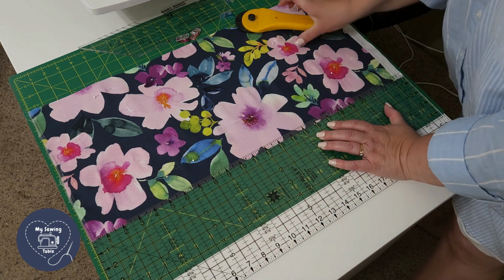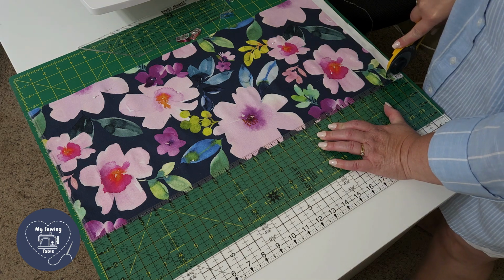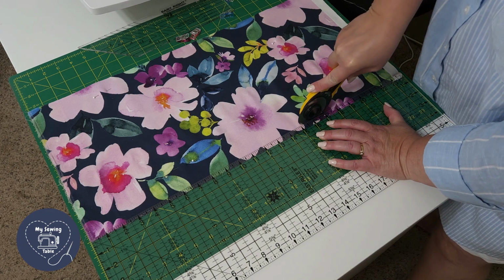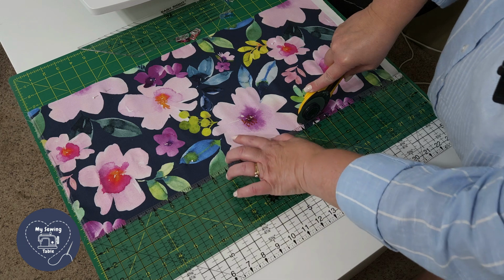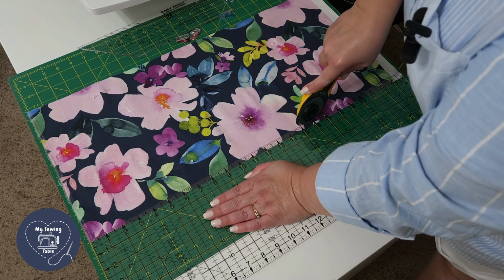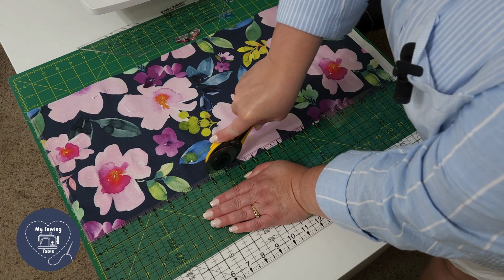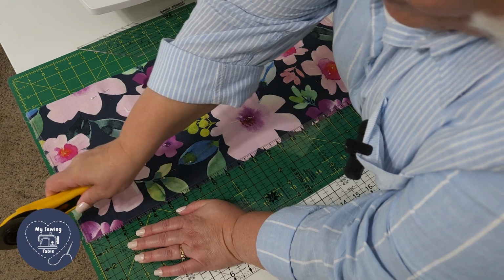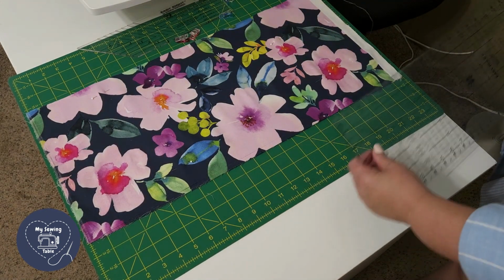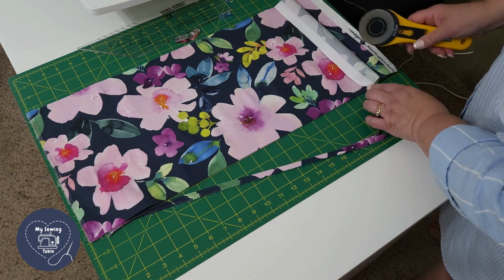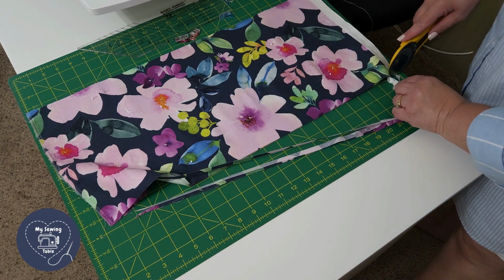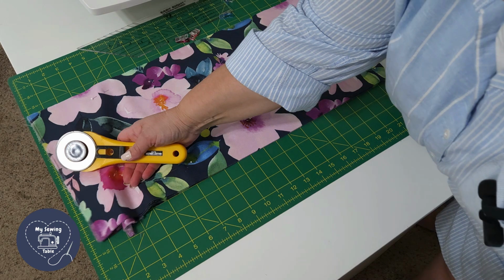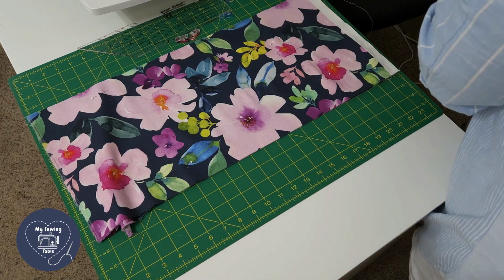Go edge to edge, get a clean cut, use your muscles, go slow if you need to, push down hard with your non-cutting hand so that your ruler and your fabric don't wiggle. So pushing down firmly, keeping fingers out of the way, and keep going firmly all the way to the end of the fabric. Okay? And when you get to the end, then you should have a nice clean cut. Oh, I have a little corner here that needs to be dealt with. There we go. All right. And when we've got that, like that, there we go.